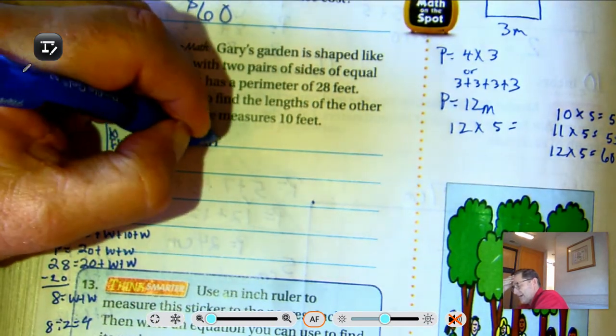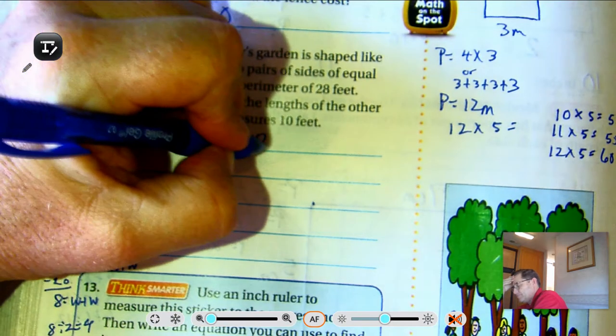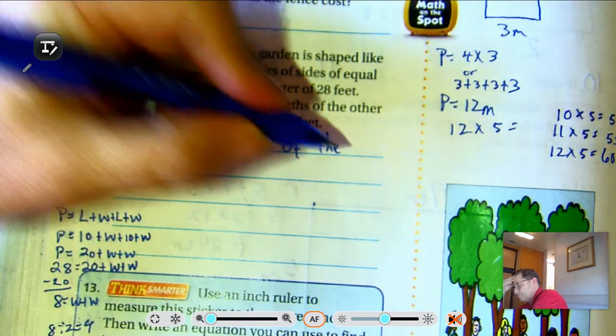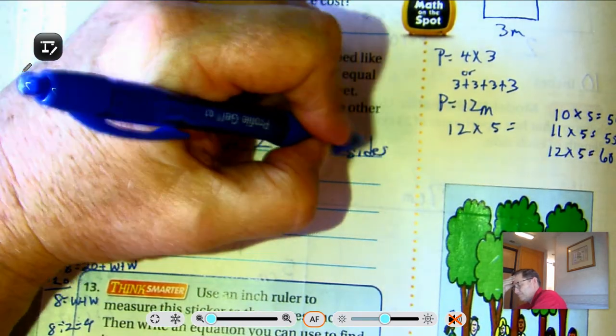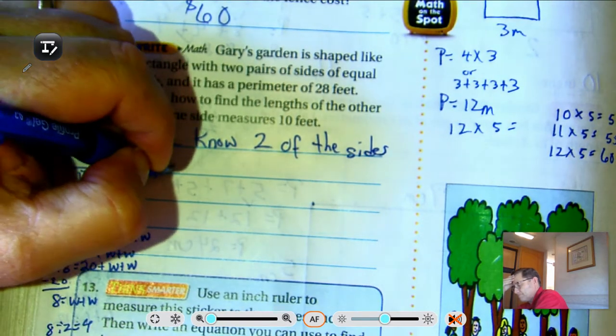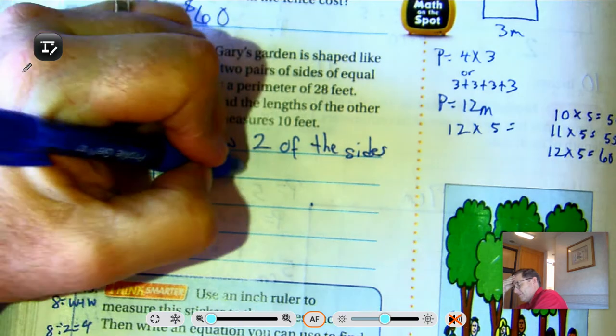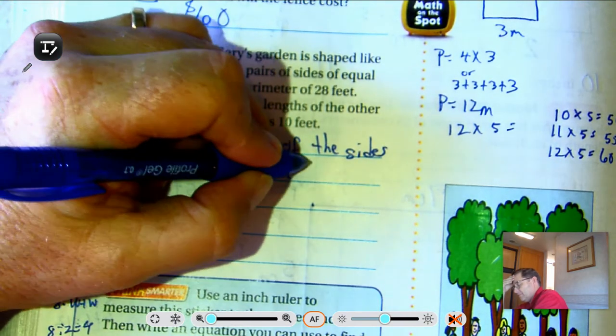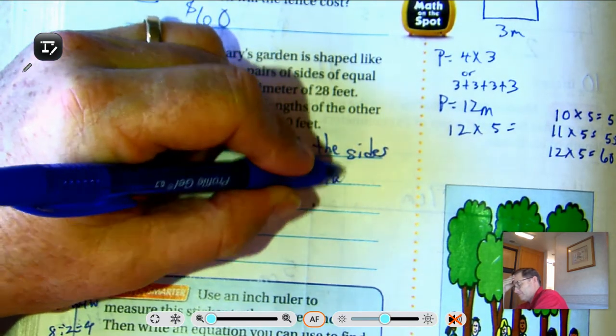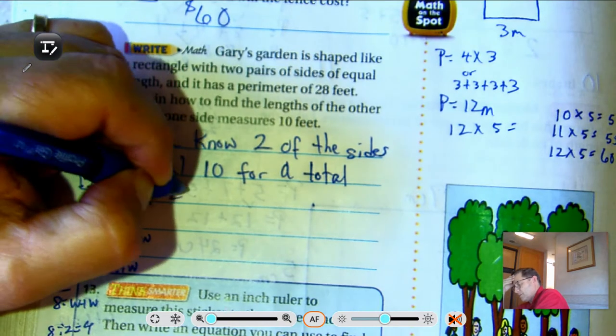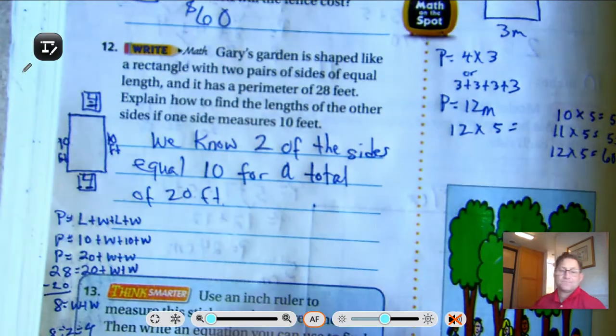We know two of the sides equal 10 for a total of 20 feet.